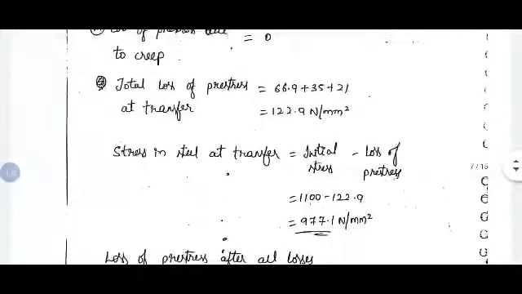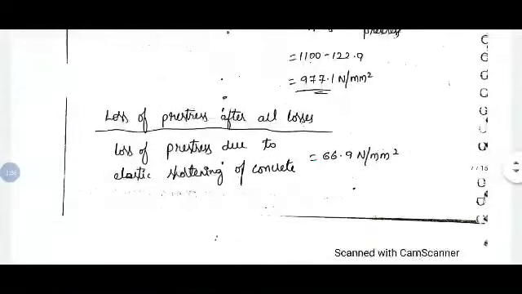Then stress in steel at transfer, the initial stress we have applied minus total loss, we will get 977.1 Newton per mm square. Same way, remaining stresses we need to consider. Loss of prestress after all losses, due to elastic shortening it will remain the same.